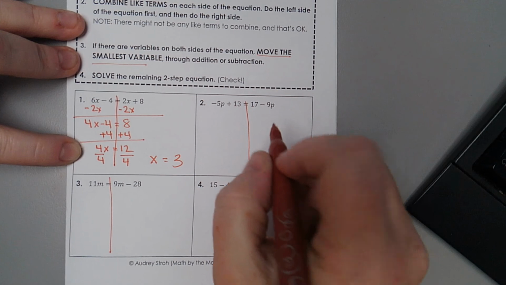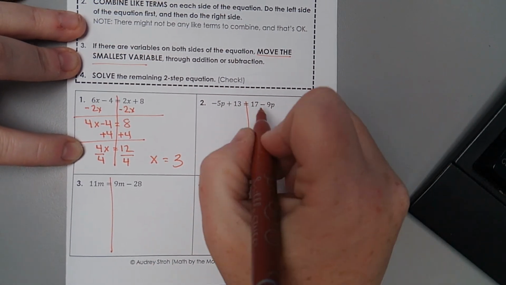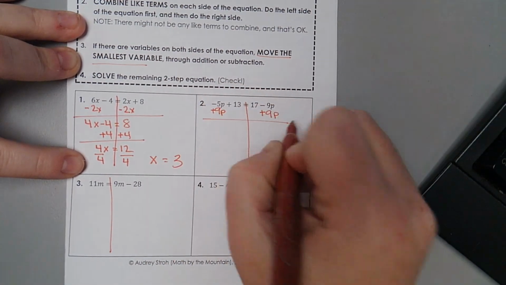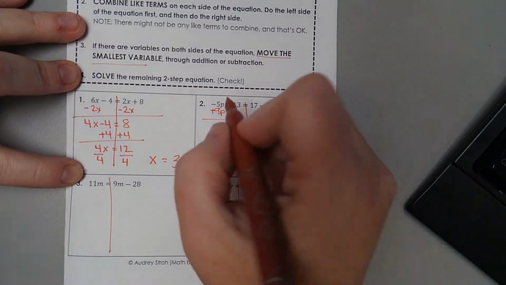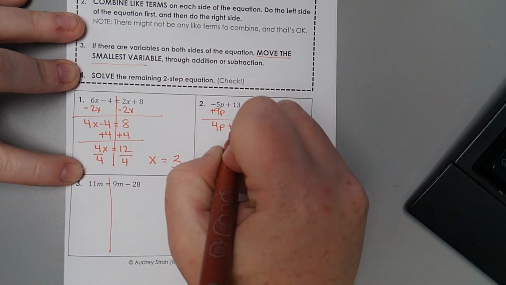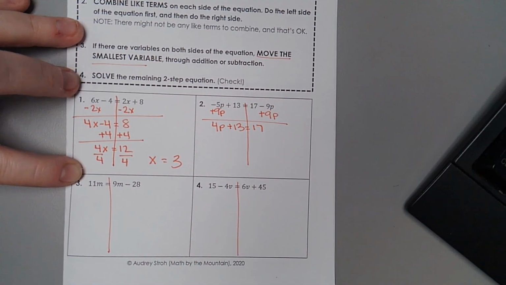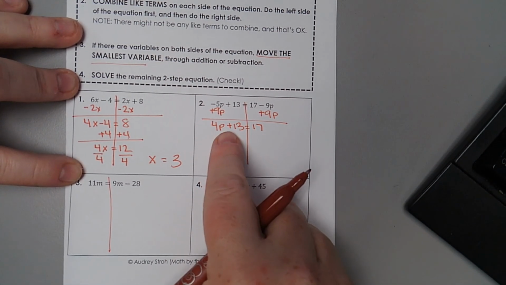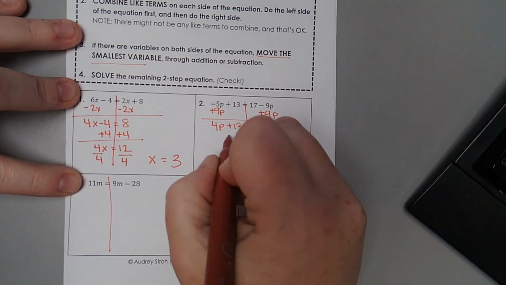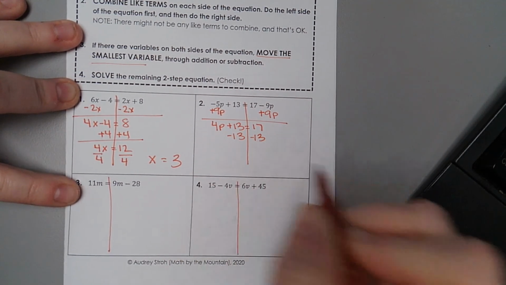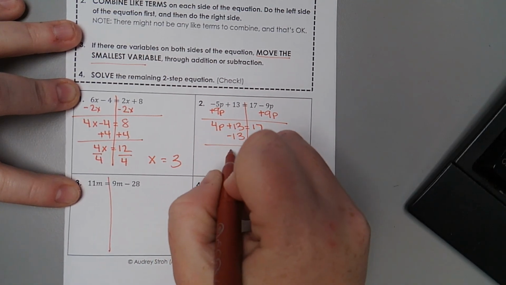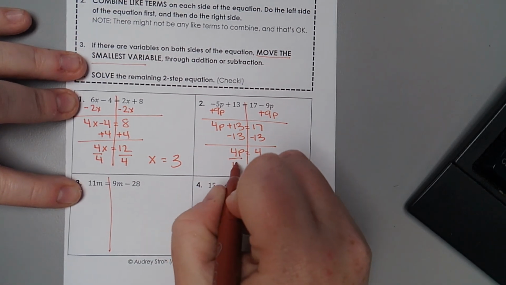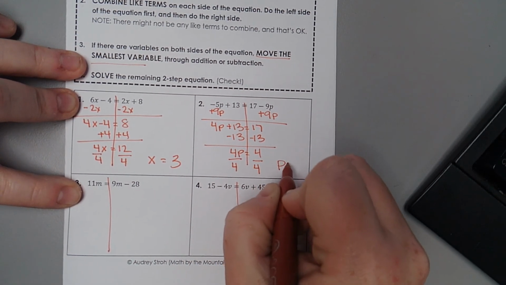Number 2, negative 5 and negative 9. Negative 9 is smaller, so I'm going to add it. It is the colder temperature, so that means it's farther from 0 and it's smaller. Giving us 4p plus 13 equals 17. Now it's a two-step problem. The opposite of plus 13 is minus 13. That's right, I get 4p equals 4. Opposite of multiplying by 4 is dividing. I get p equals 1.